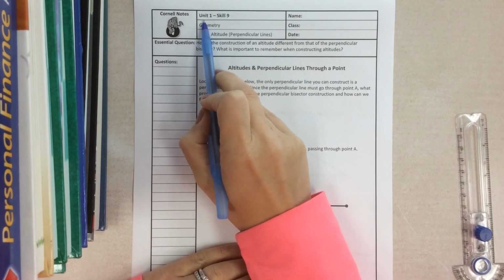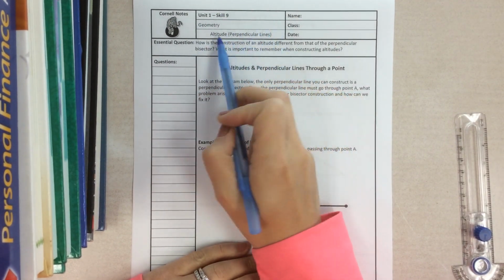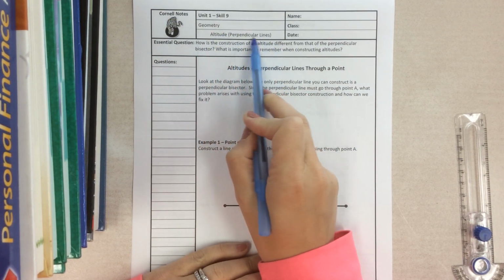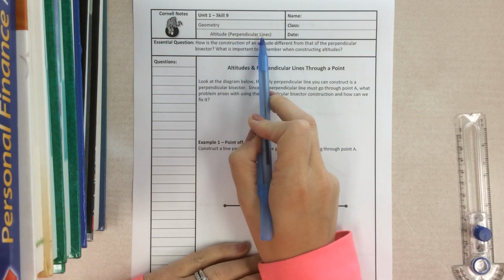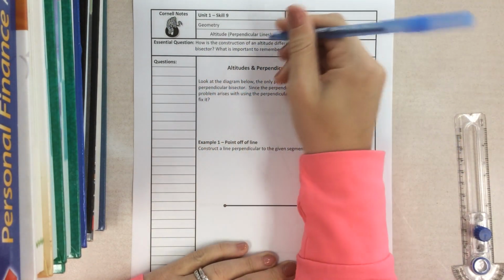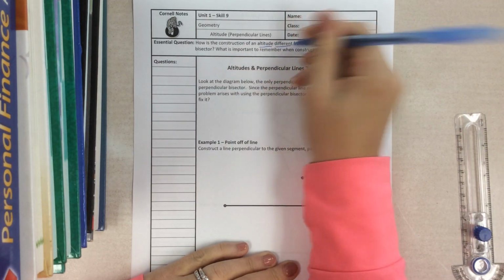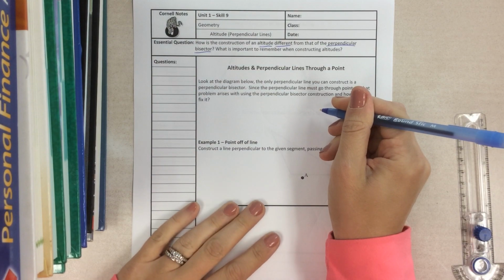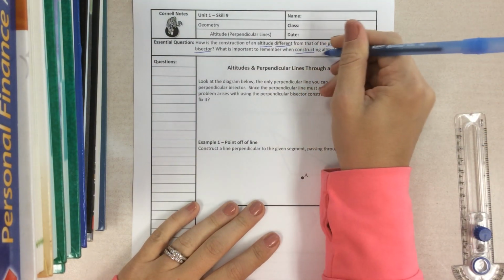All right, you should be on Unit 1, Skill 9 for this video. We're going to be doing constructing the altitude, which are basically perpendicular lines or perpendicular heights of triangles. So the essential question is, how is the construction of an altitude different from that of a perpendicular bisector? What is important to remember when constructing altitudes?